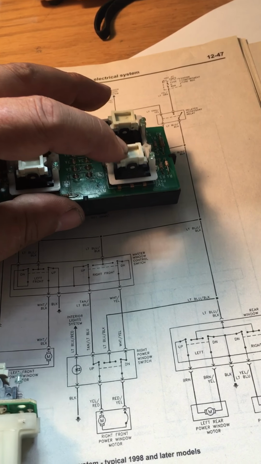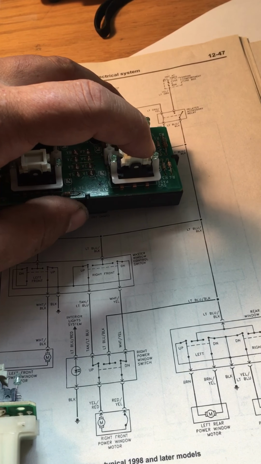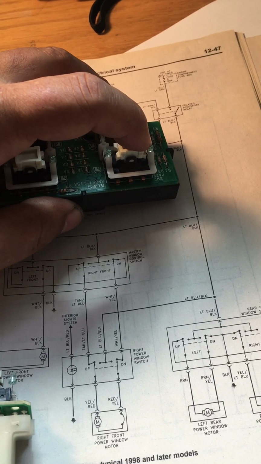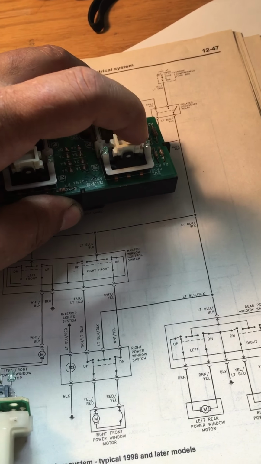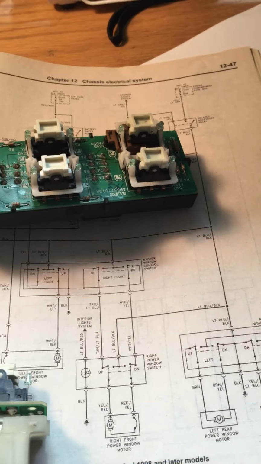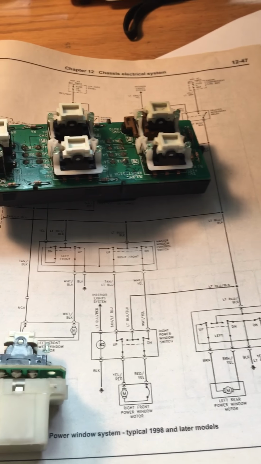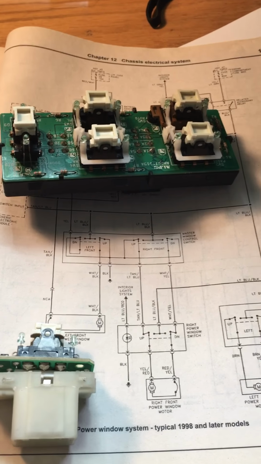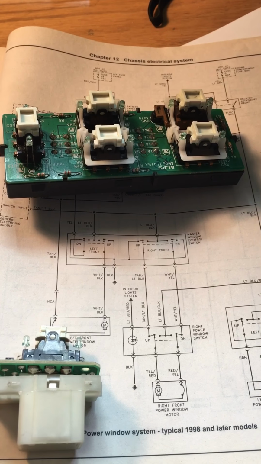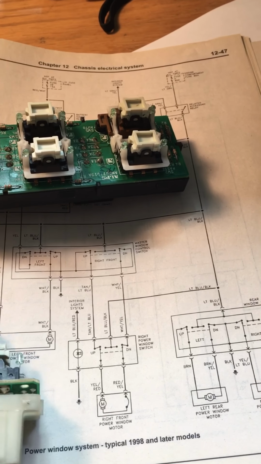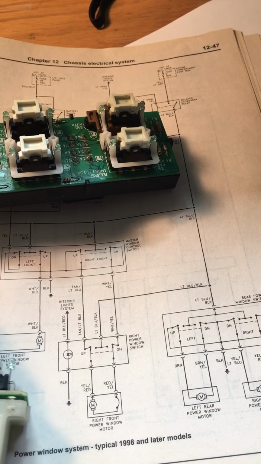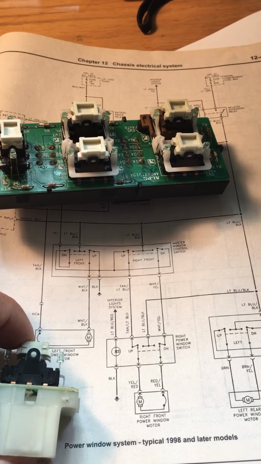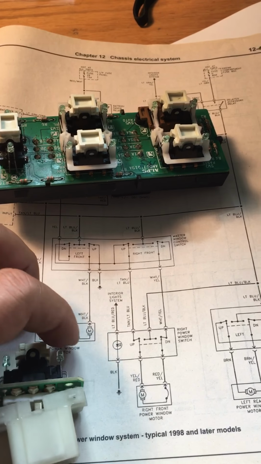it clicks. But when you push it to the up position, it doesn't click. But the thing is, the window works from the driver's side. So when I tried to use this switch, which was the old switch, really the good switch still, I can make it click in both directions.